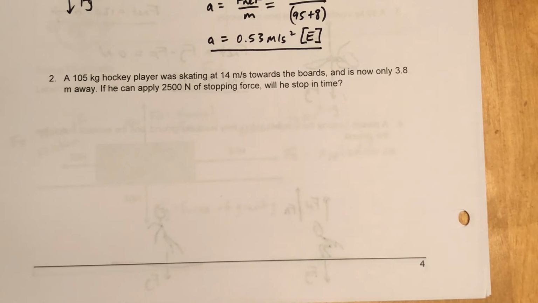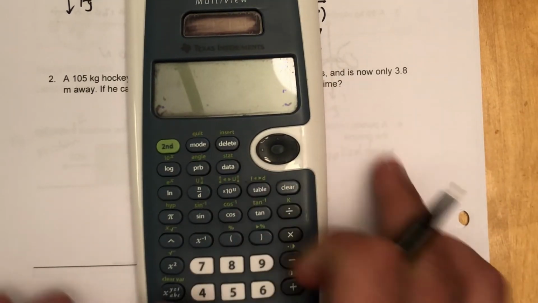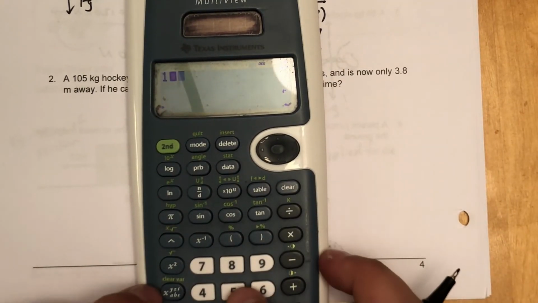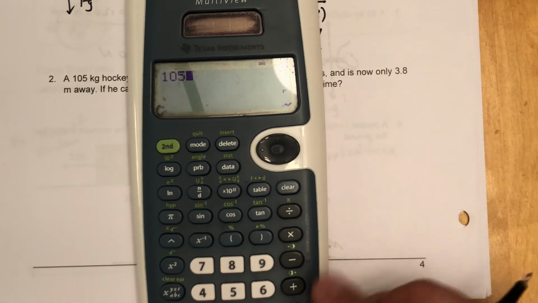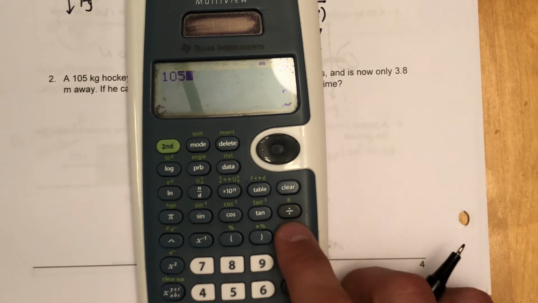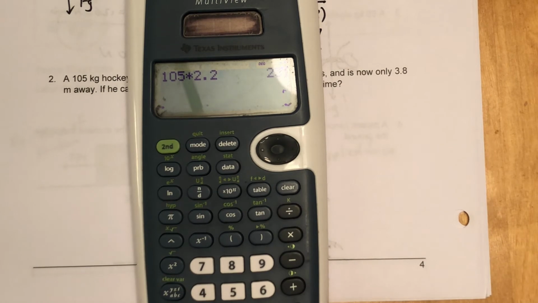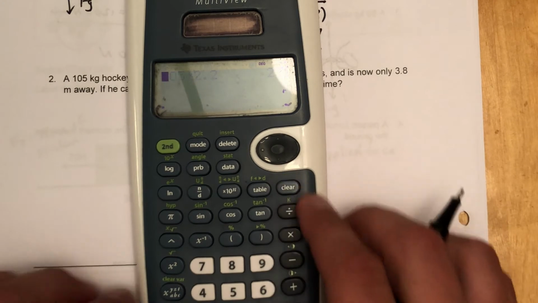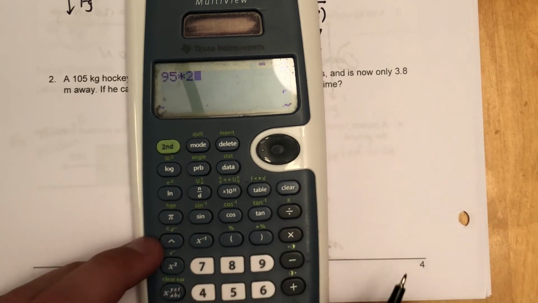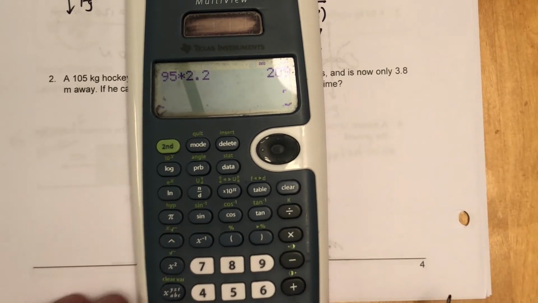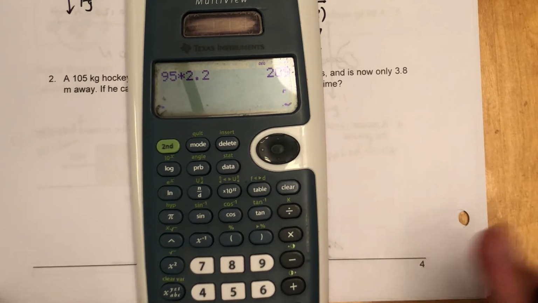A 105 kilogram hockey player, and if you want to just get context, if you want to say, well, how large is 105, mass-wise in pounds, you would go 105 multiplied by 2.2, and you're going to get a value of 231. So this hockey player is 231 pounds. That's a conversion rate to go from kilograms to pounds. You multiply by 2.2. So in the last question, the 95 kilogram cyclist was 209 pounds. So just for a reference point.